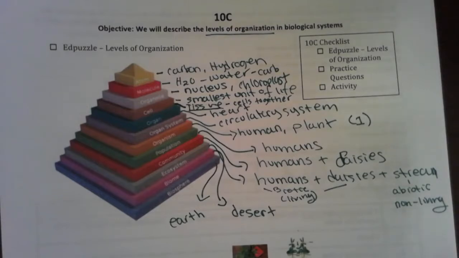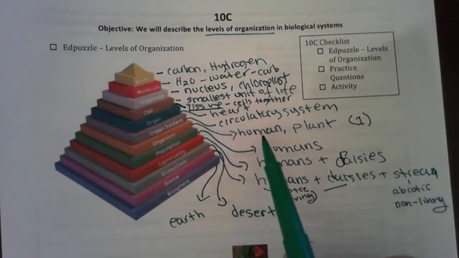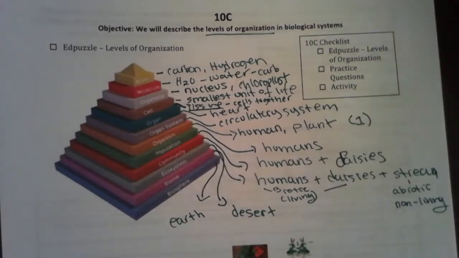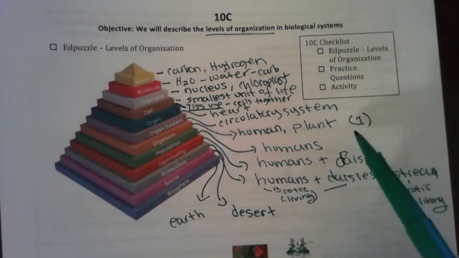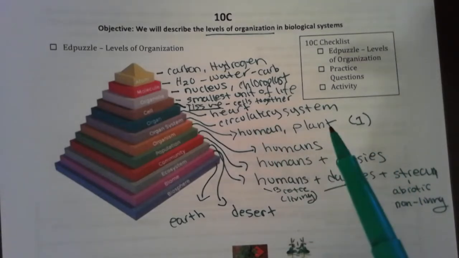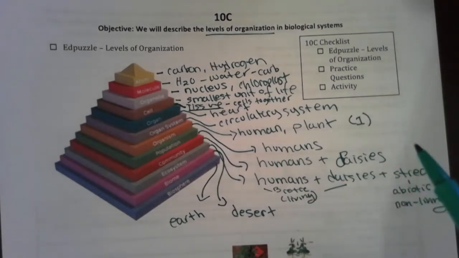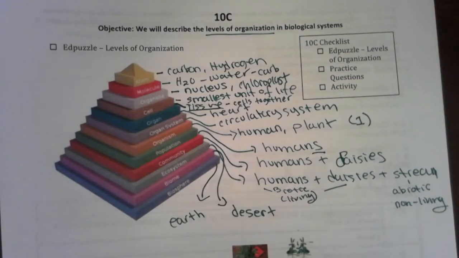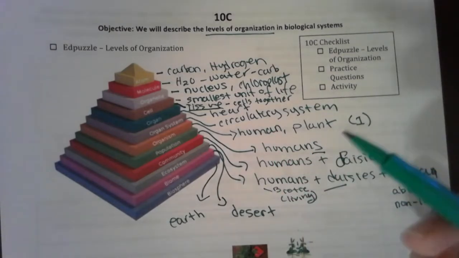When we put those organ systems together, then we can get an organism. That would be like a human or a plant. Plants are organisms too, don't forget. And then an organism is just one, so that's like one human, one plant, like one blade of grass. Like that is an organism, just one. If we put more than one together of just one type of organism, we get a population. So that's humans. Okay, that's why it's plural. There's more than one, but of the same species.